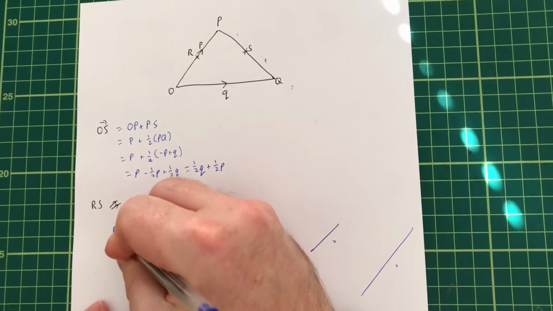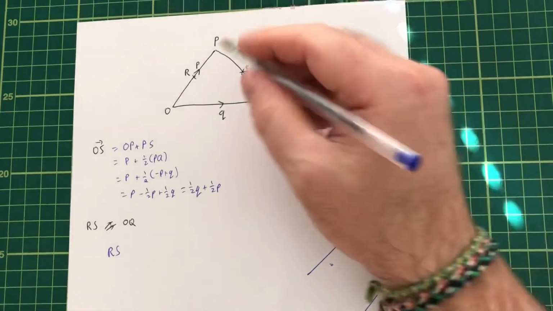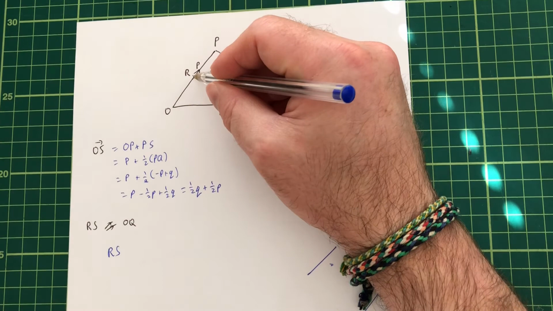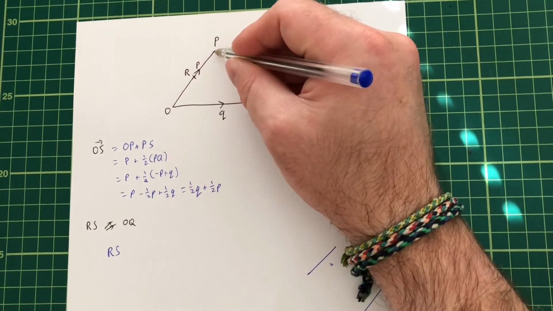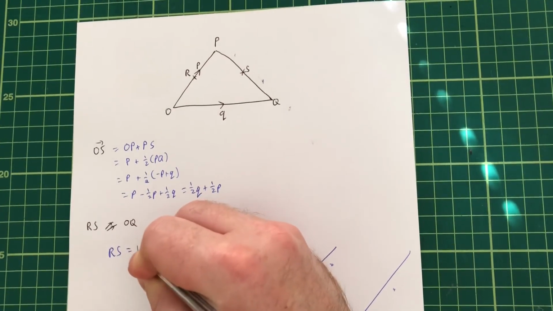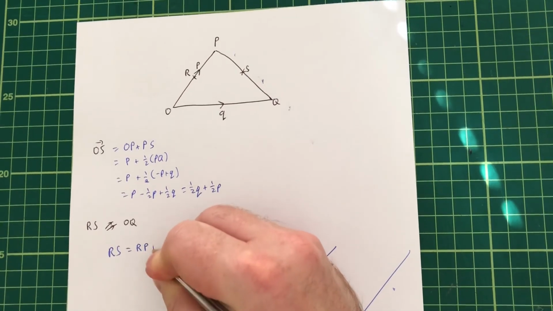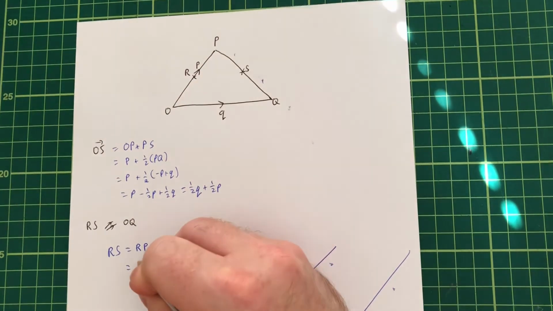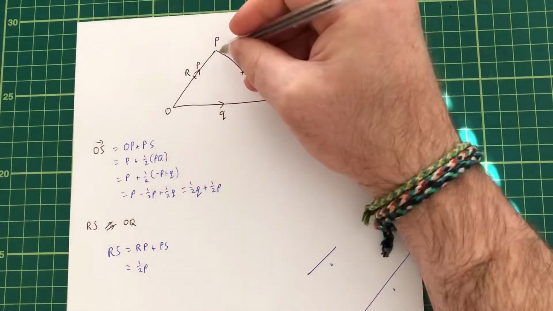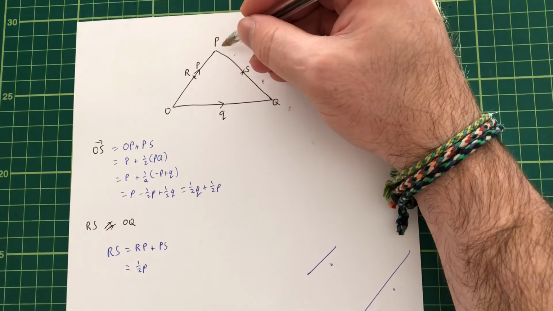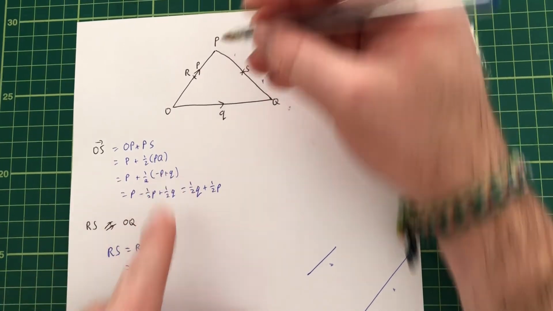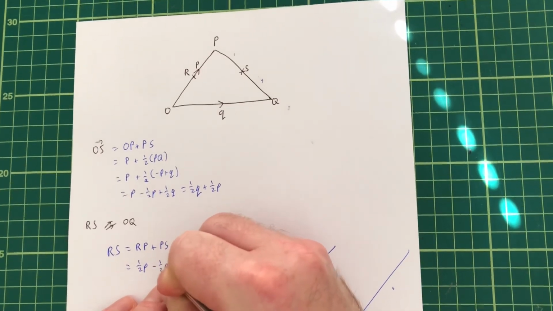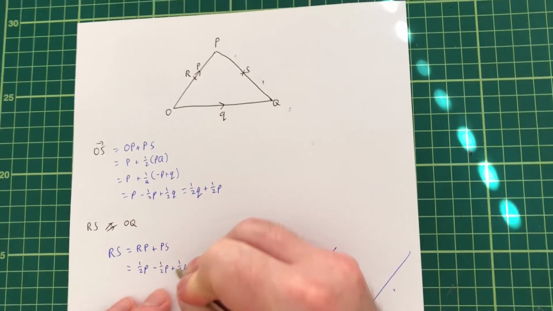So we've got R to S. R to S will be R to P plus P to S. Now R to P is a half p, and P to S will be what we worked out here, so minus a half p plus a half q.